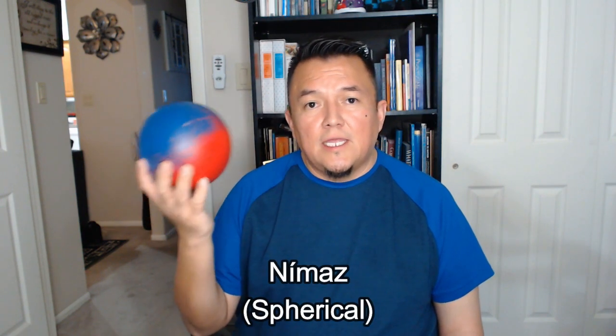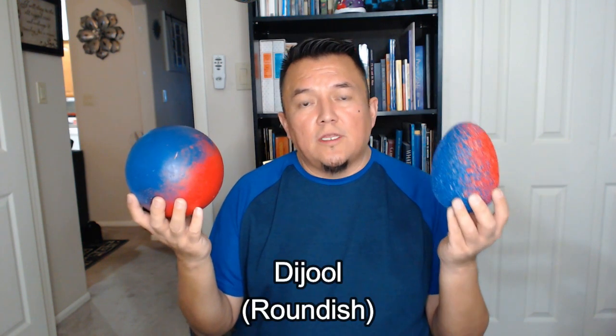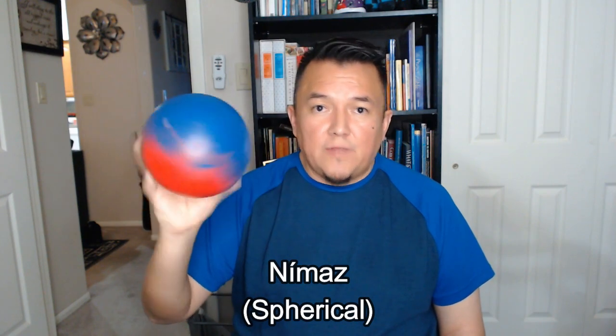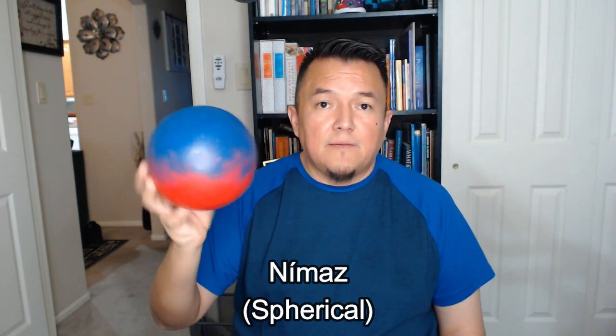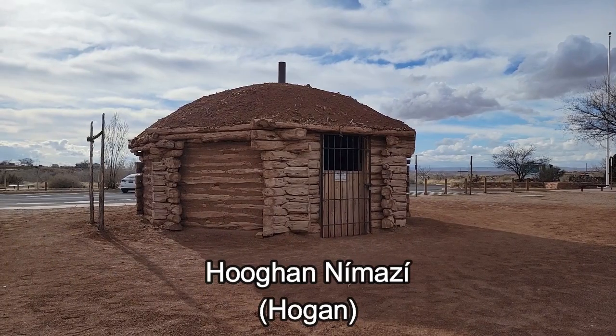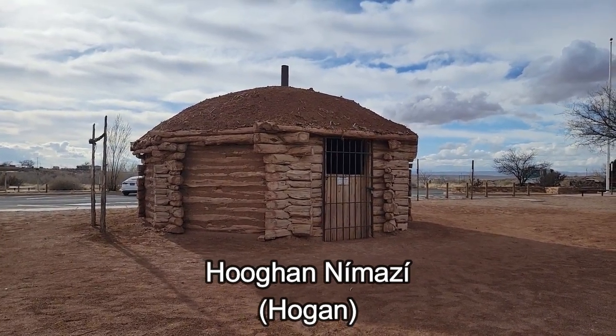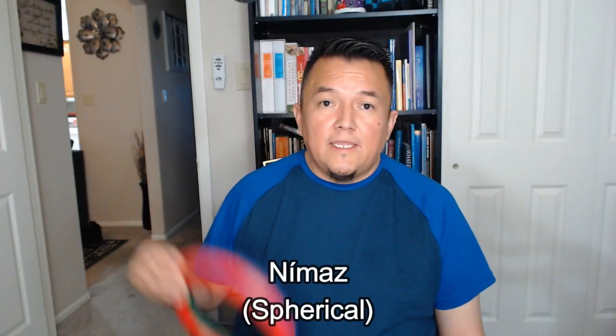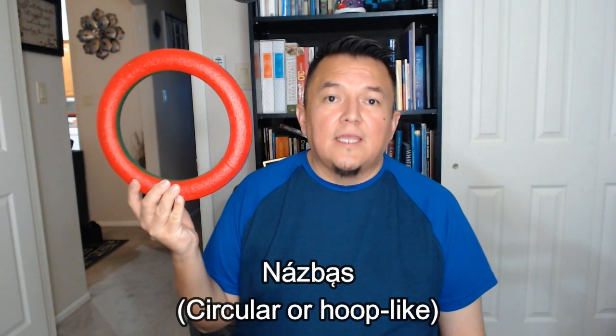For spherical items, you can use the word nimmuz. Or you can use the word for roundish items as dijol. Nimmuz describes something that is more of a sphere, a 3D-like shape like a ball. This is where we get the Navajo name for a hogan. Howan nimmuz, because it's kind of roundish and shaped like a ball. You won't say nimmuz for something that is ring-shaped. You would say nuzbus.